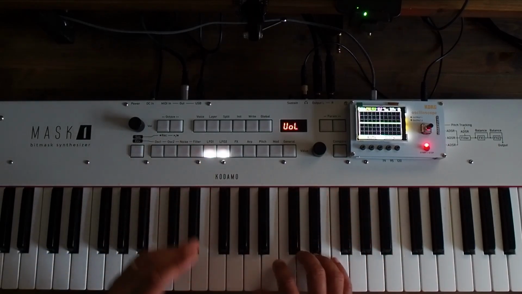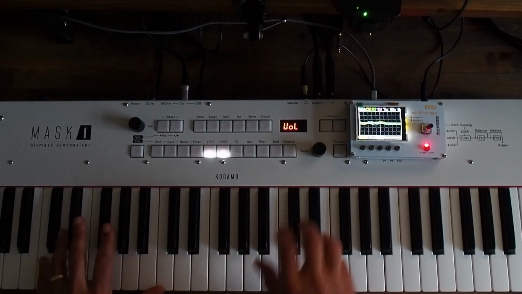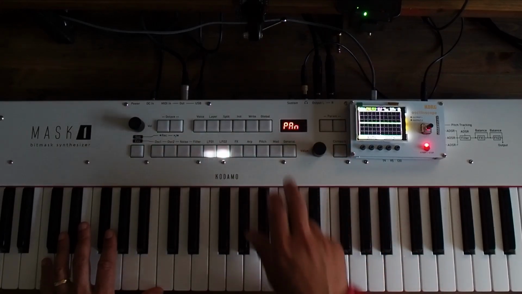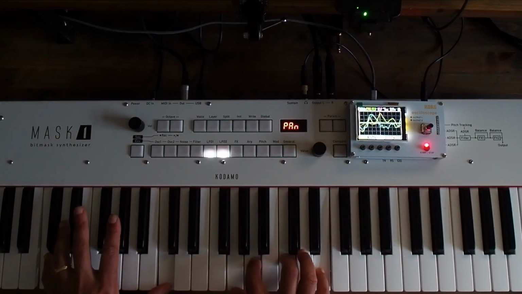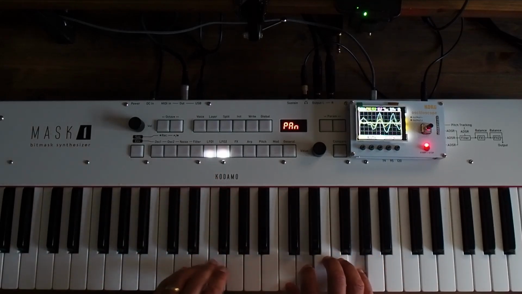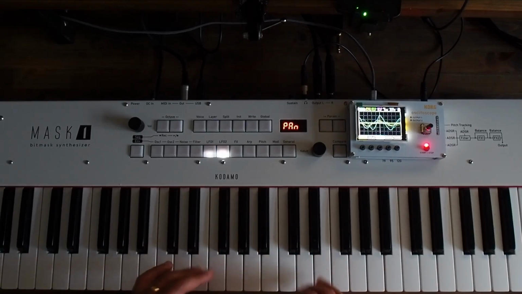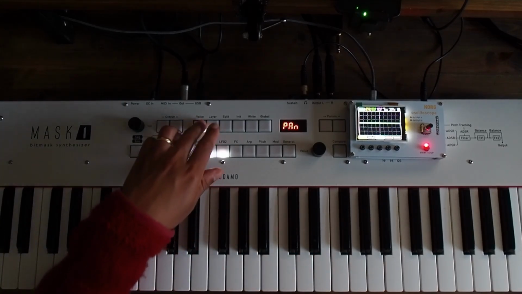So one is modulating volume for tremolo, and the other is modulating panning to try and get that retro '70s e-piano sound.